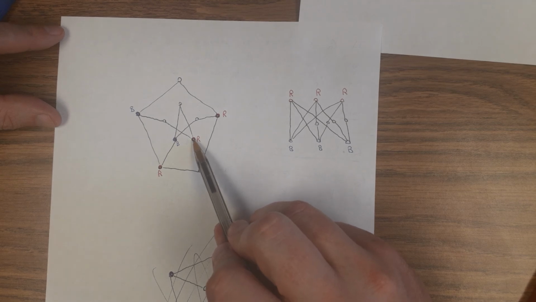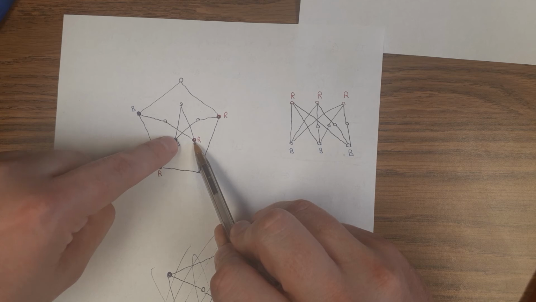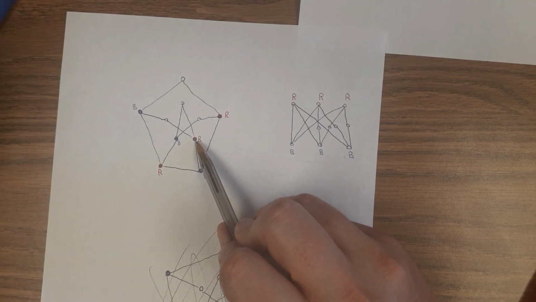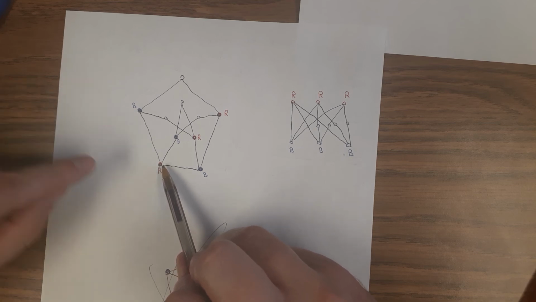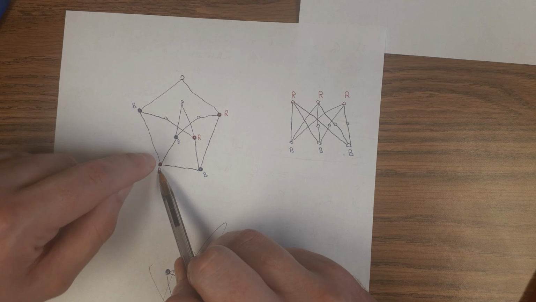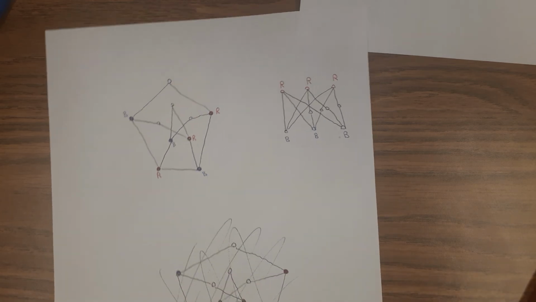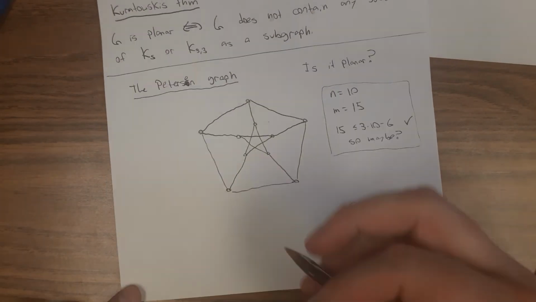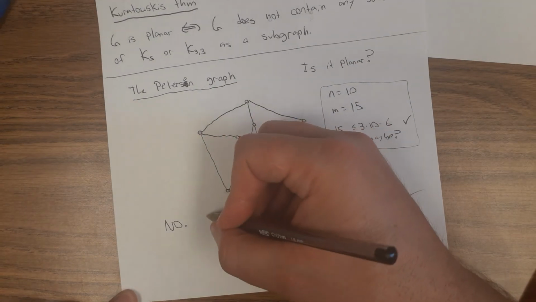Okay, let's check that I can get from this red to every blue. I can get to this one, I can get to this one, and I can get to this one. Let's check that I can get from this red to every blue. This one's easy. I can get to this one, and this one. Those are all just single edges. So that's it. That's a subdivision of K3 in the Petersen graph. So for this one, the answer is no.